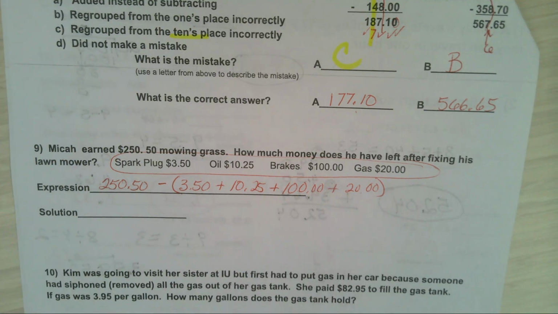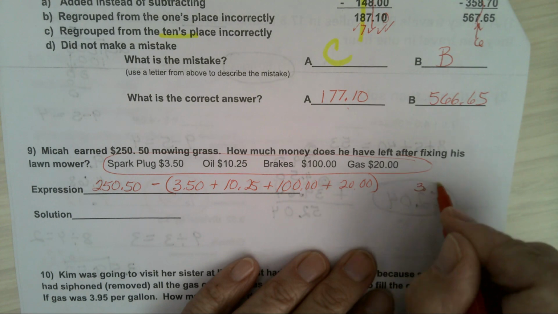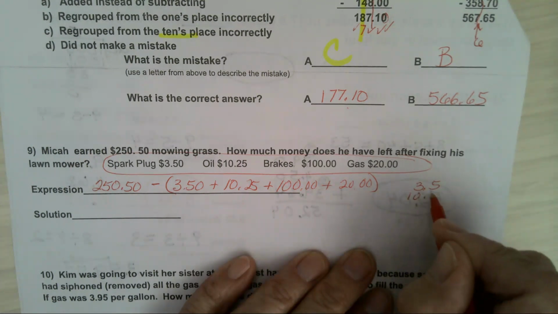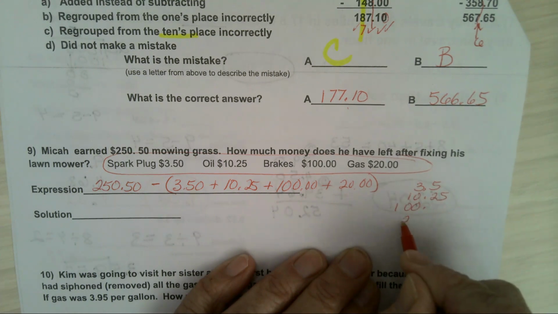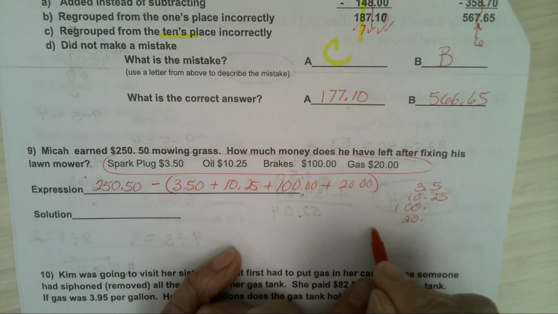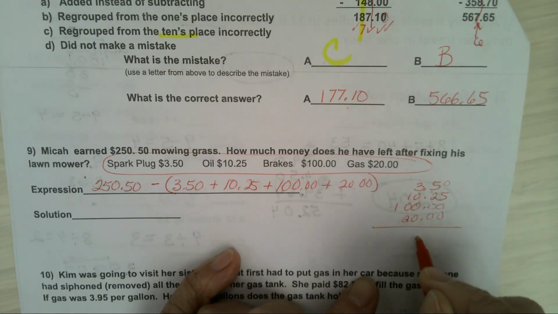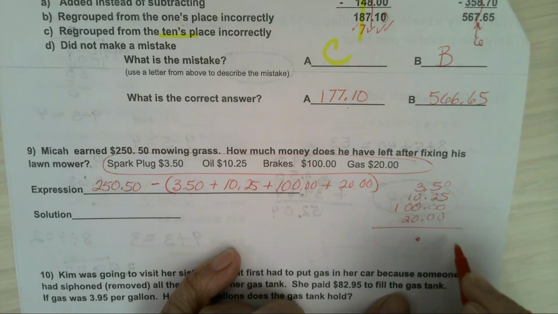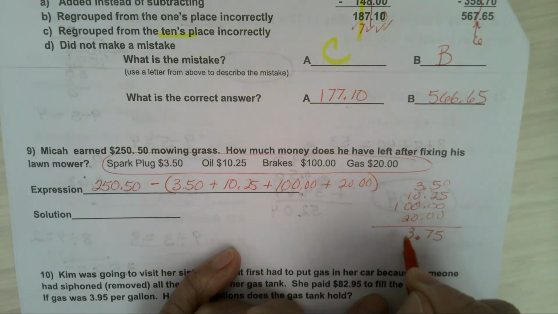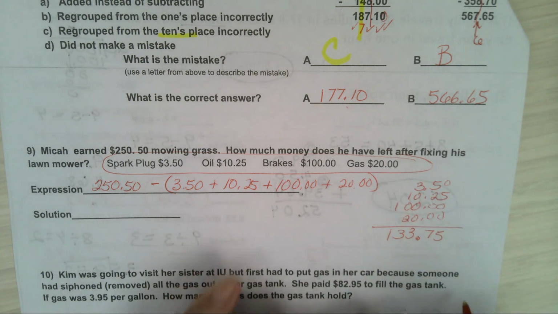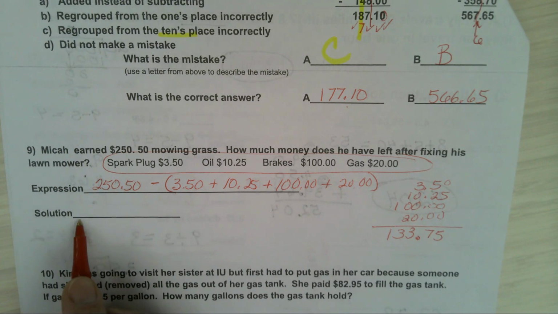Now we're going to add all of the cost of fixing the lawnmower together. 3.5, 10 and 25 hundredths, $100 and $20 for the gas. When you add them all together, don't forget to line your decimal point up. You'll get $133.75. Now the solution is how much he has left.